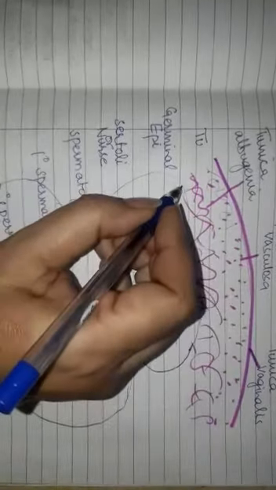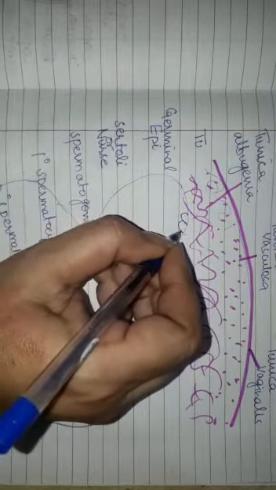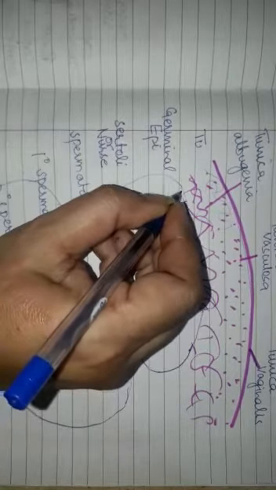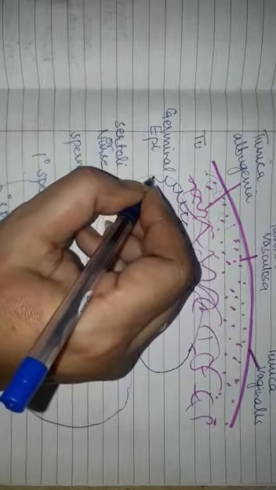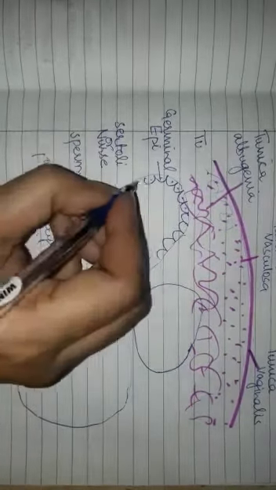अगर हमने एक सेमिनिफेरस ट्यूब्यूल को देखें तो it is lined by cuboidal epithelial cells, and these cuboidal epithelial cells, they form a layer. This is called germinal epithelium.